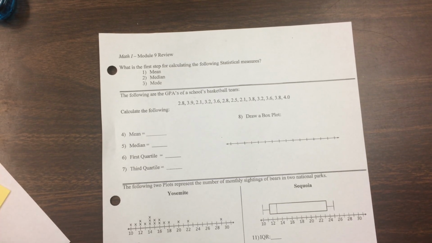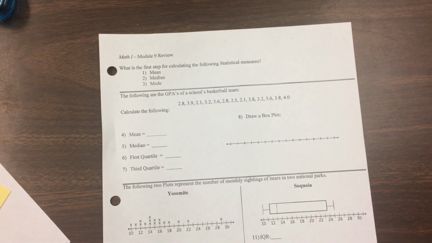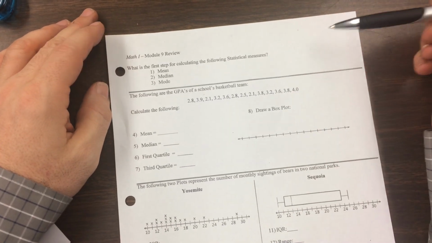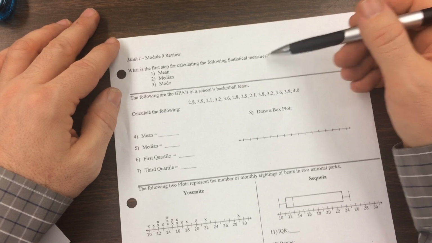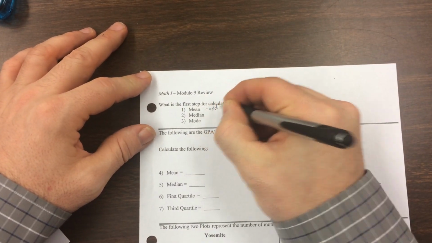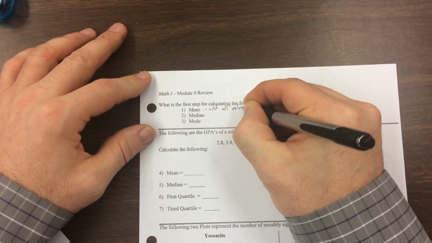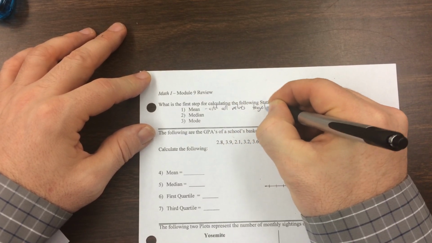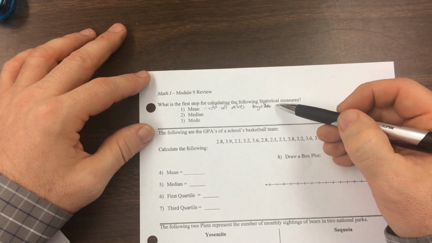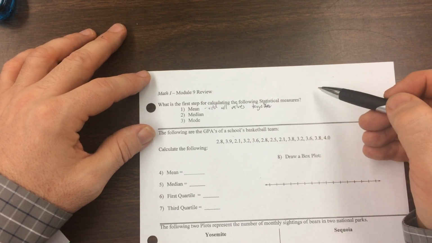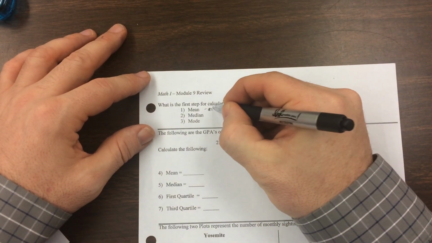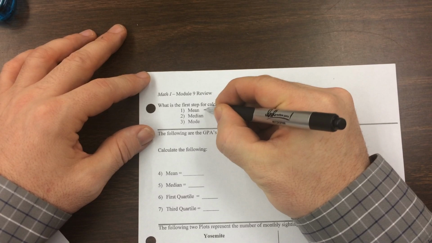All right, Math 1 students, here's your Module 9 review. First thing I'm going to ask you is if you can identify the first step for calculating the following statistical measures. So mean, it means we have to add all the values together. Then after that, we're going to count the number of values that there are and divide by the number of values. But the first step, when we're calculating, is adding all those values together.